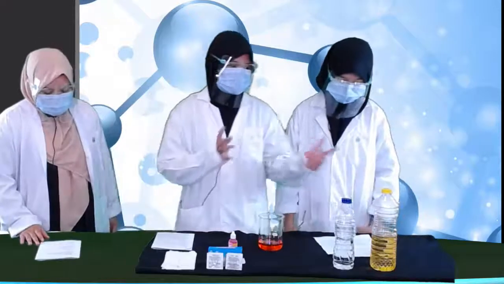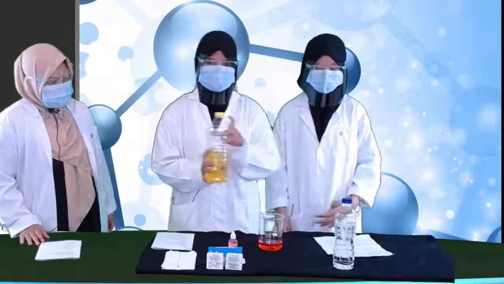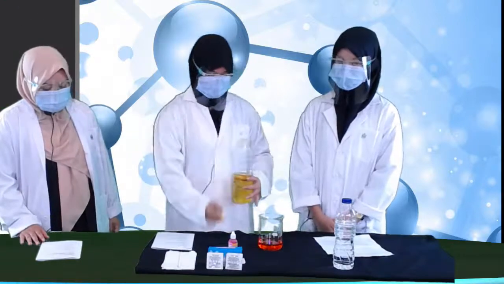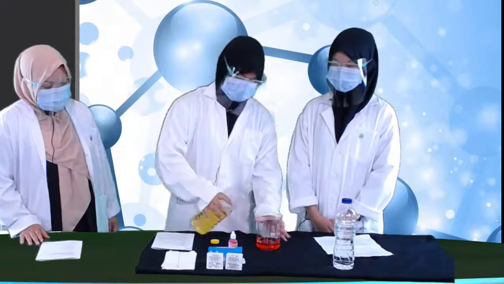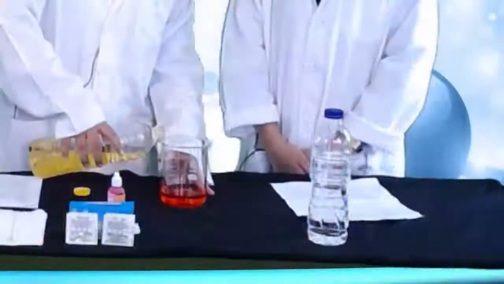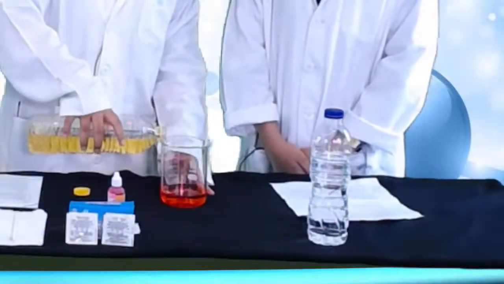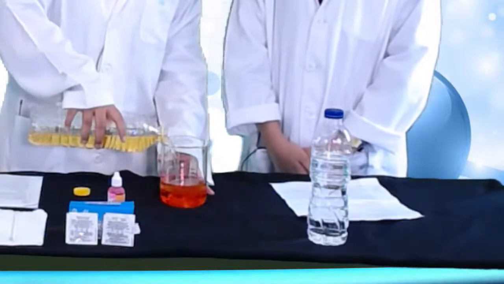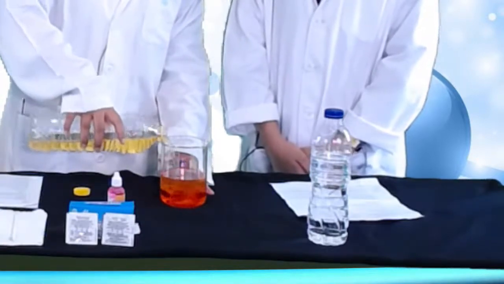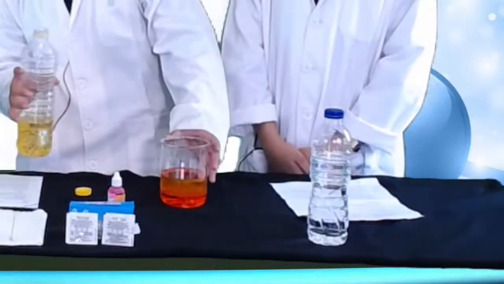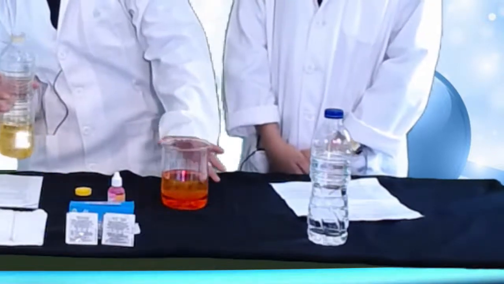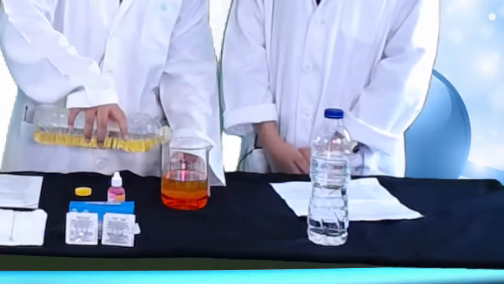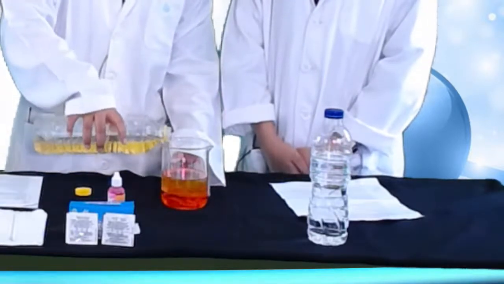Okay, so here I have the cooking oil, and together with me, let's gently put the cooking oil into the glass filled with colored water earlier. Is this enough cooking oil, Miss Olive? You can add more. Just make sure the cooking oil is more than the water.